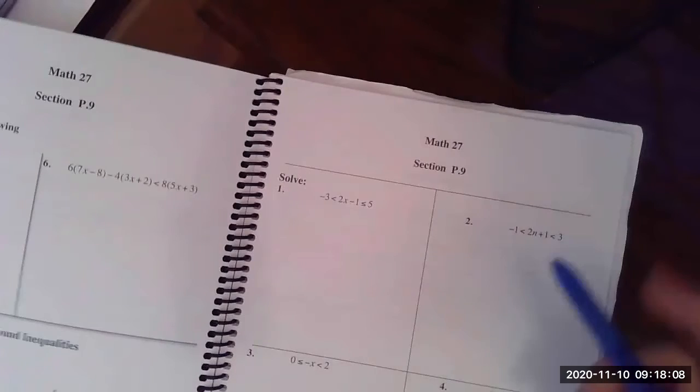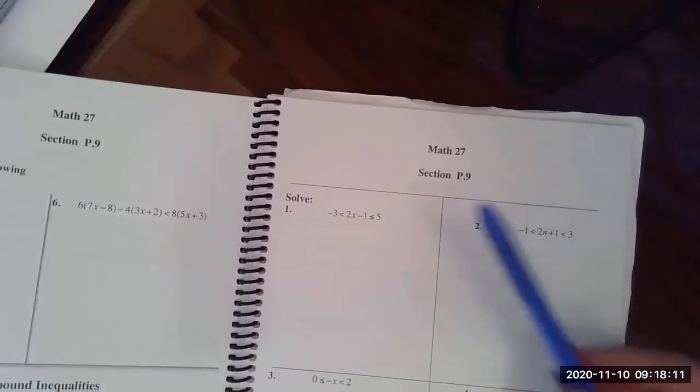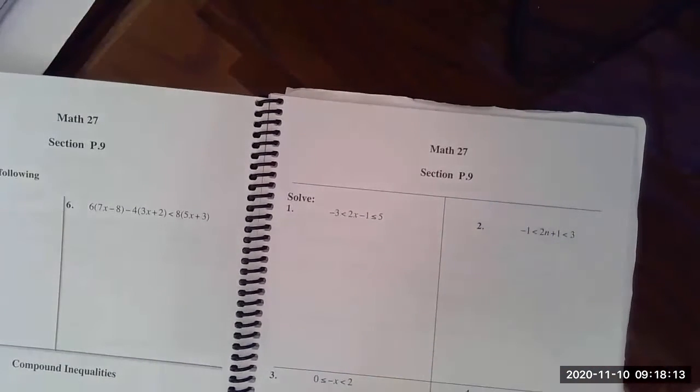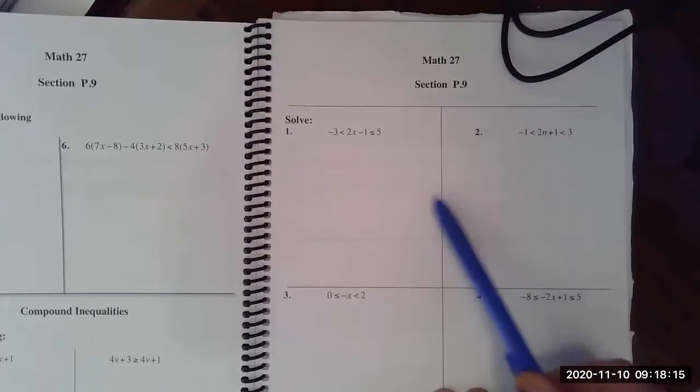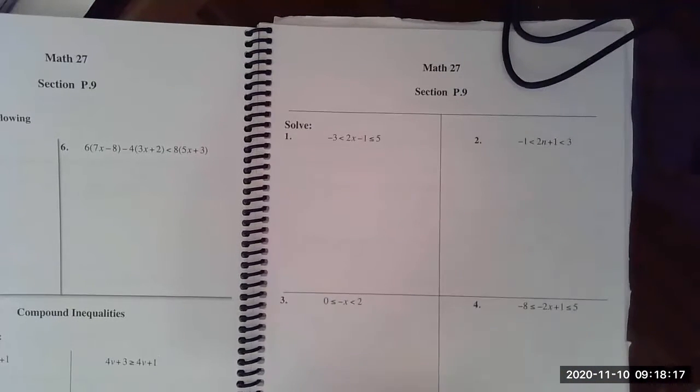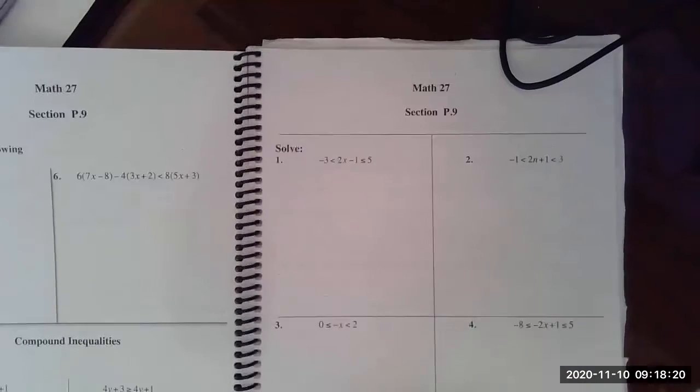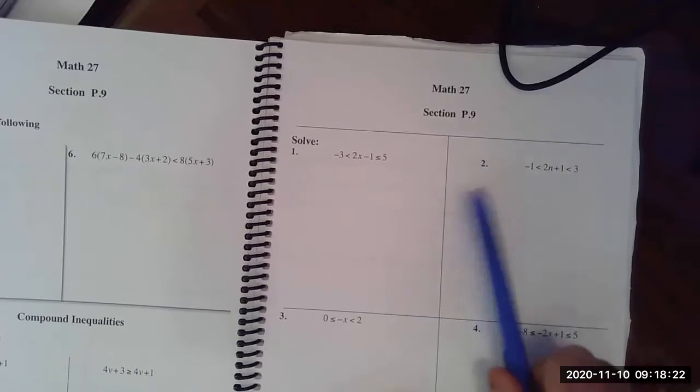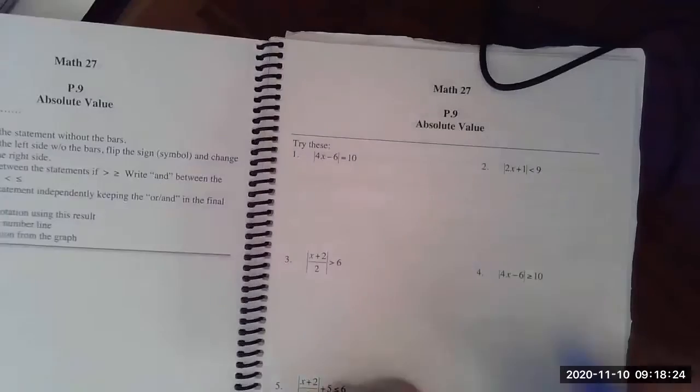Oh, see, remember I was saying P9. If we go back, eventually we go back to the beginning of this packet. This is all review when we get there. That's a 150 beginning algebra topic. I'm supposed to teach it again.